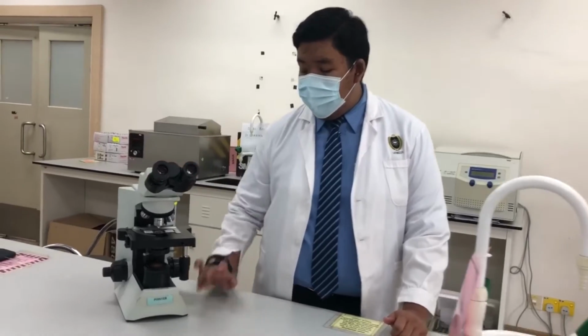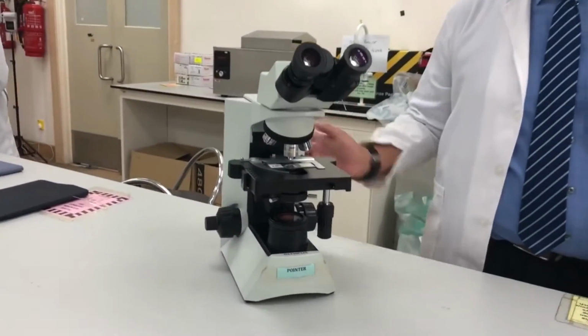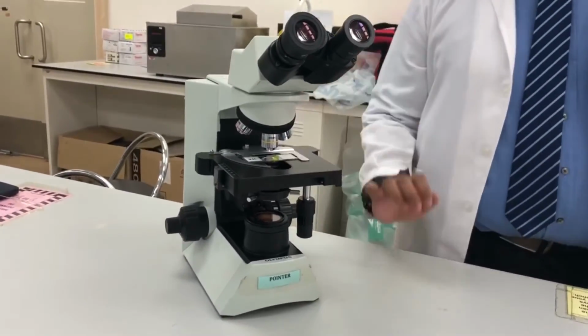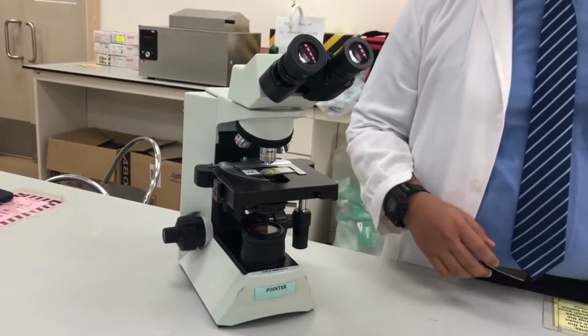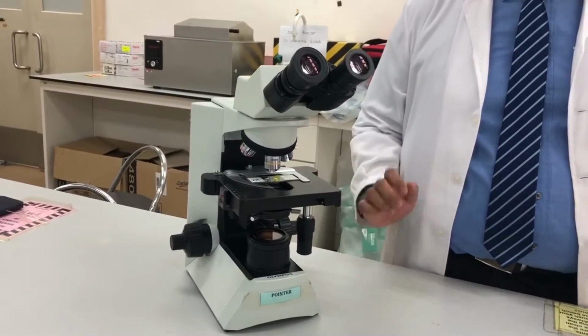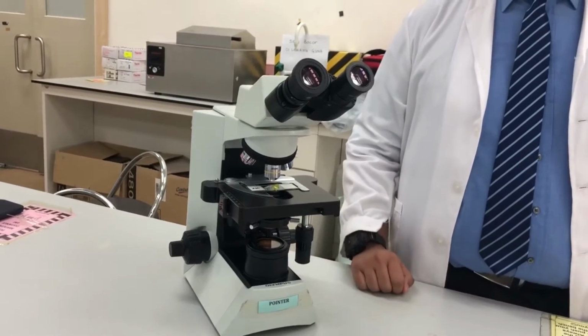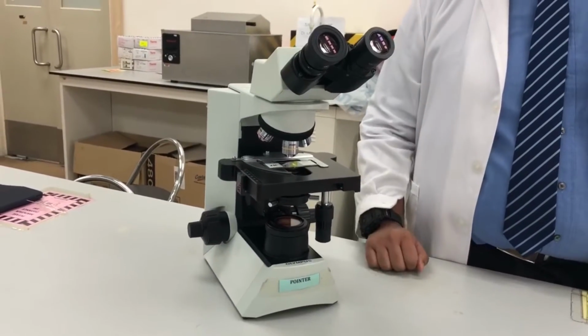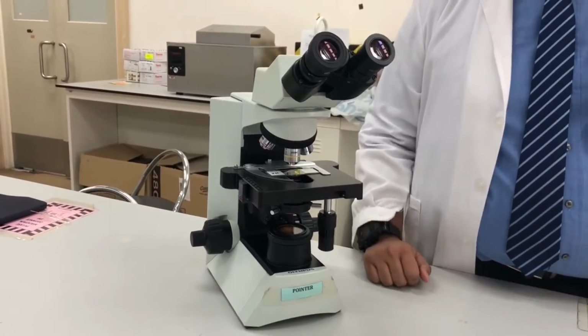Okay, now let us discuss the structural parts of the microscope. There are three main parts in a microscope, which are the head, base and arms. What are their functions? For the first one, the head is also known as the body. It carries the optical parts in the upper part of the microscope. Second one, the base. It acts as the microscope support. It also carries the microscope illuminator.